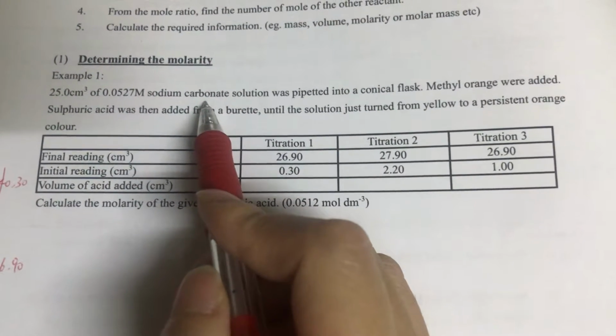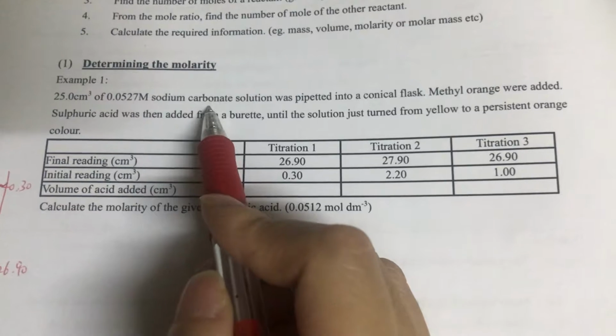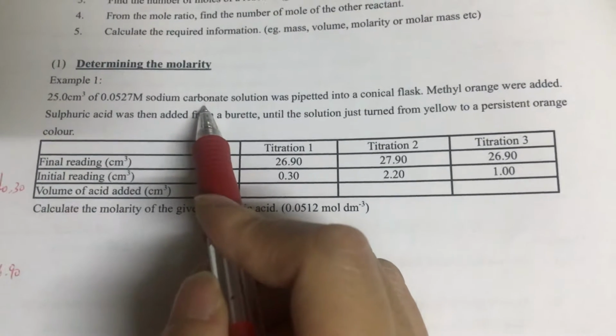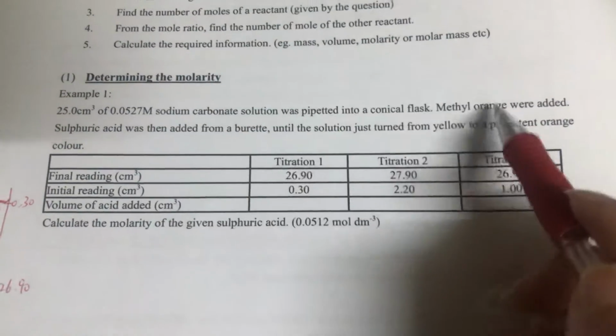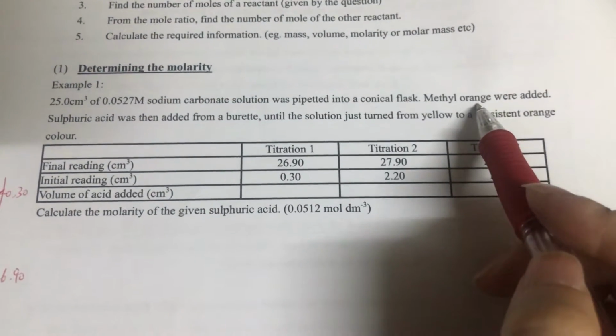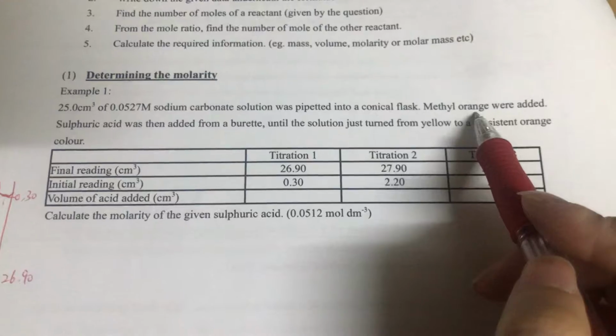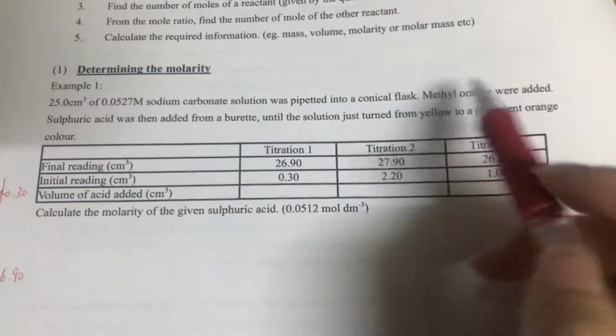We should choose an indicator which changes color in slightly acidic condition, which is around 4 to 5. So methyl orange is the only suitable indicator, but not phenolphthalein.